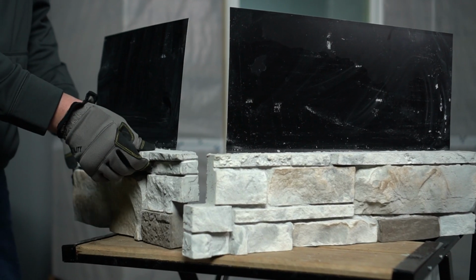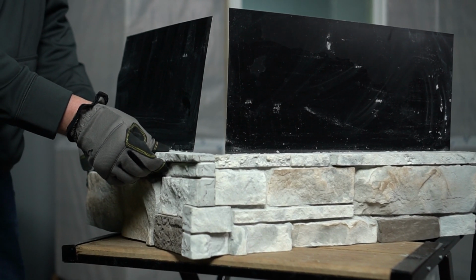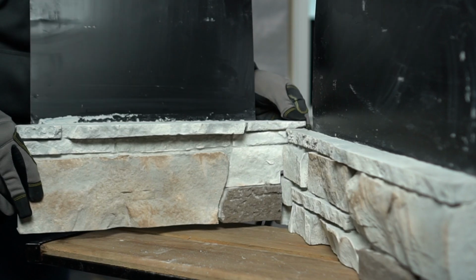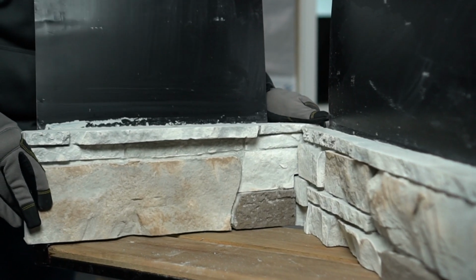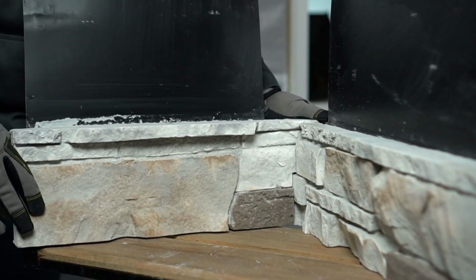The combination of the 2 panel sizes helps speed up the installation time by reducing the need to cut and calculate for each corner, while also creating an offset of the panel's vertical joints.